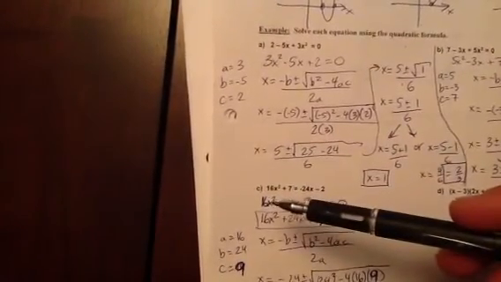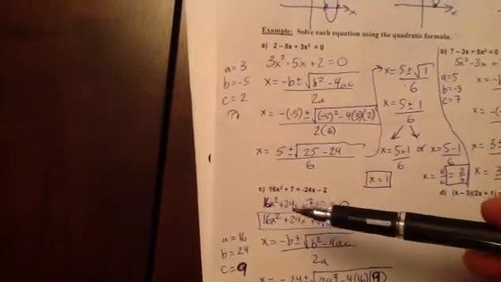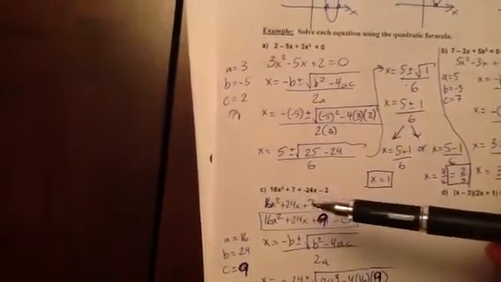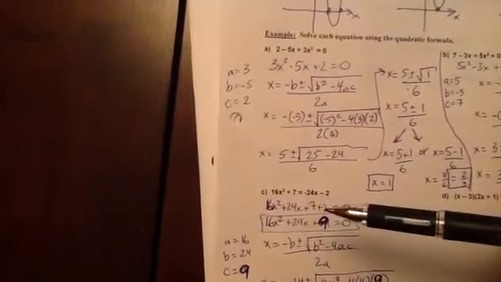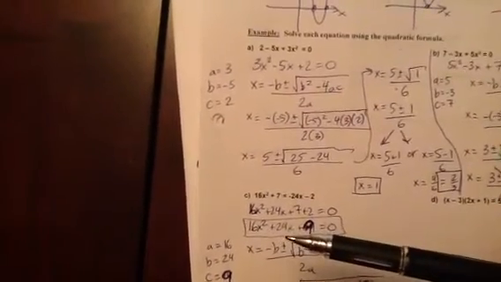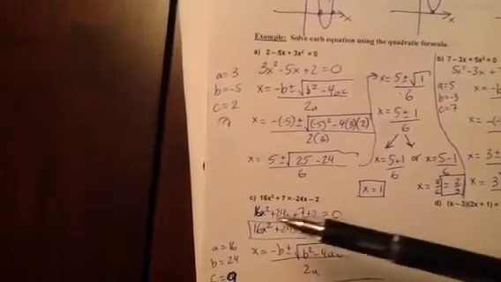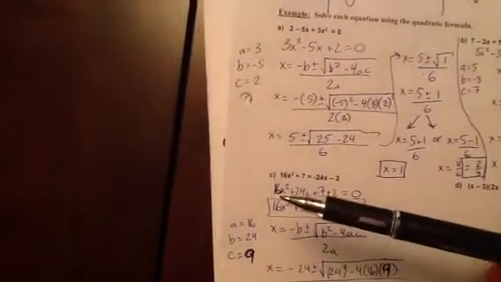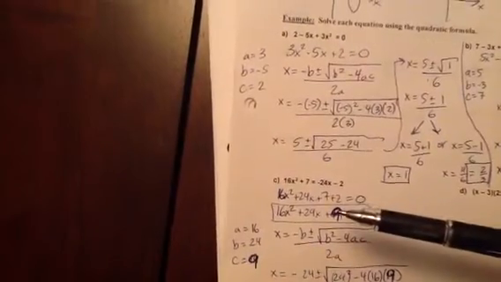So I left the 16x squared here. I brought the negative 24x to this side to become positive 24x. Kept the positive 7 there, and I brought the negative 2 over to become positive 2 equals 0. So I ended up with 16x squared plus 24x plus 9 equals 0. So of course my a value is 16, my b value is 24, and my c value is 9.